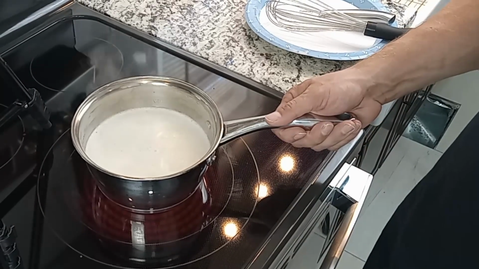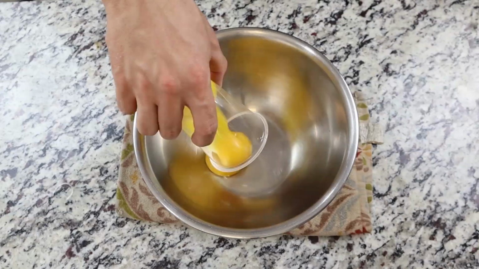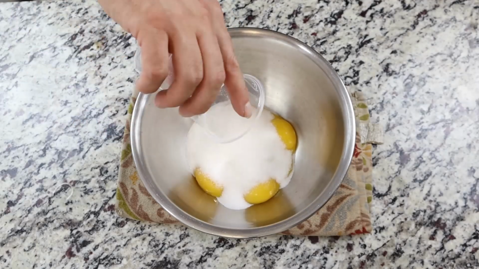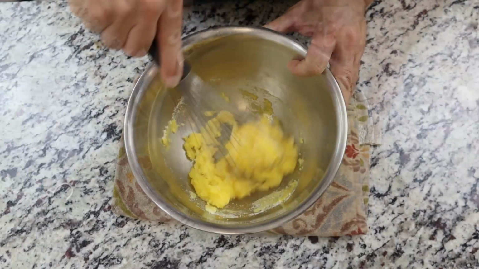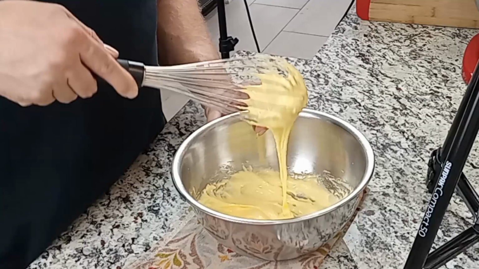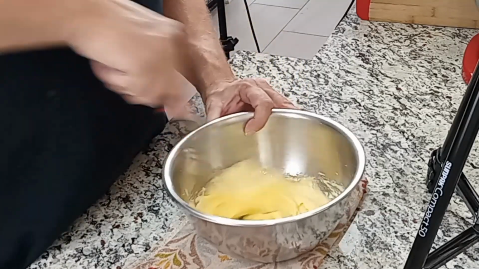Okay, we've reached a simmer, so take it off the heat and add 4 egg yolks to a bowl along with 5 ounces of sugar and whisk this mixture together until it becomes slightly aerated and more pale in color. After about 30 seconds of whisking, you'll be able to pull the whisk out like this and create ribbons.